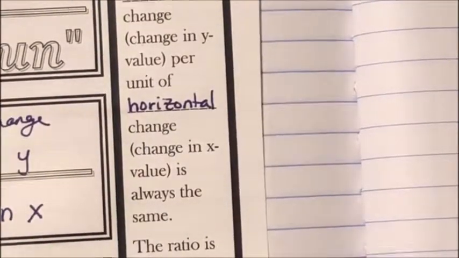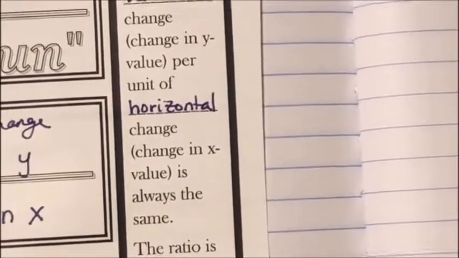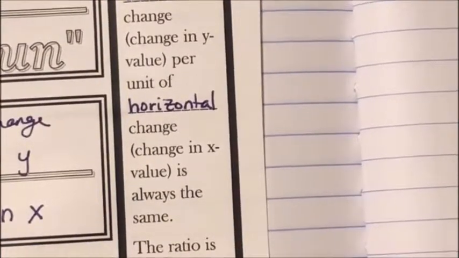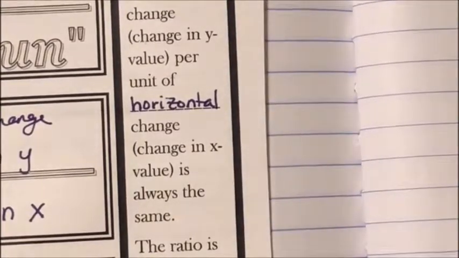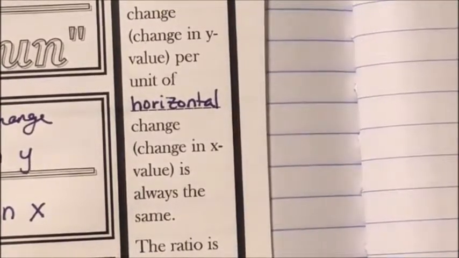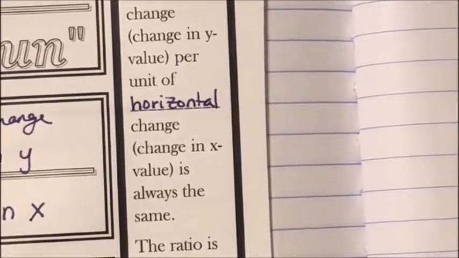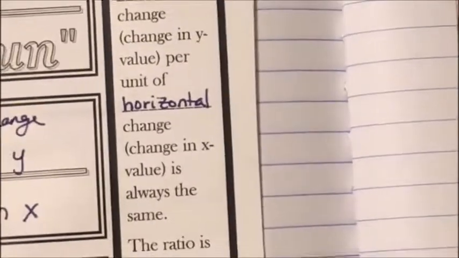Change in X value is always the same, okay? So in a linear relationship, the vertical change per unit of horizontal change is always the same. So if it forms a straight line, the change is always the same. It always goes up and over the same amount every time, okay?